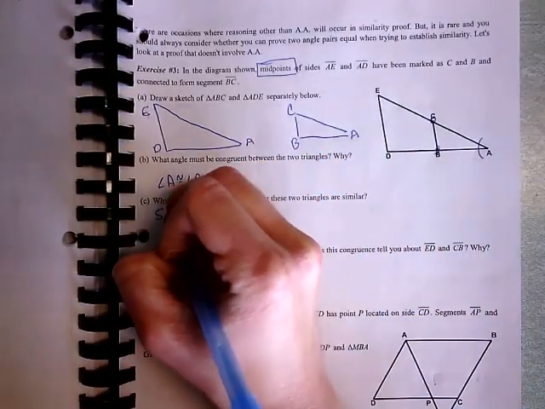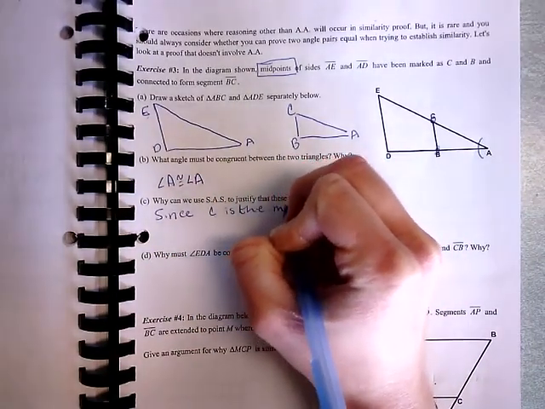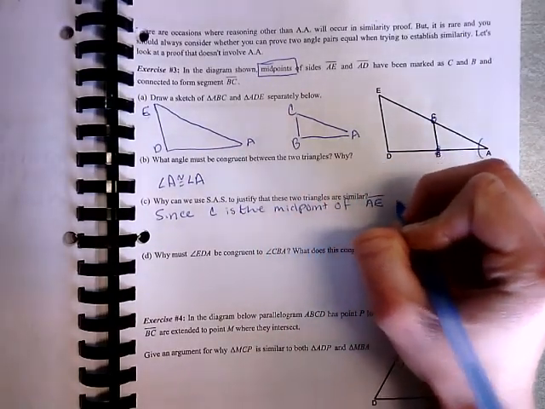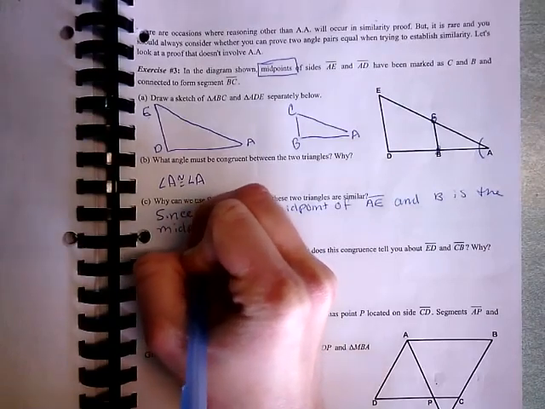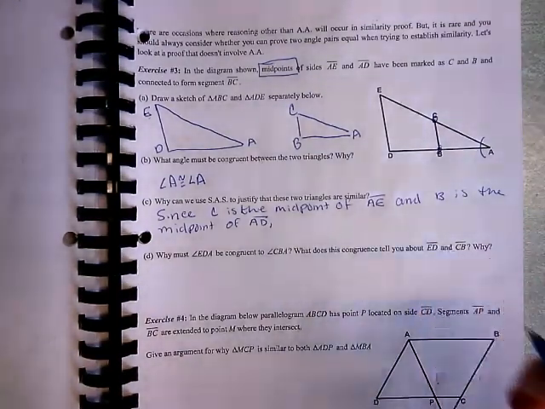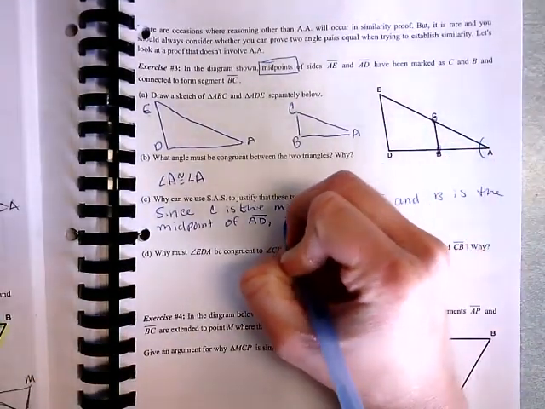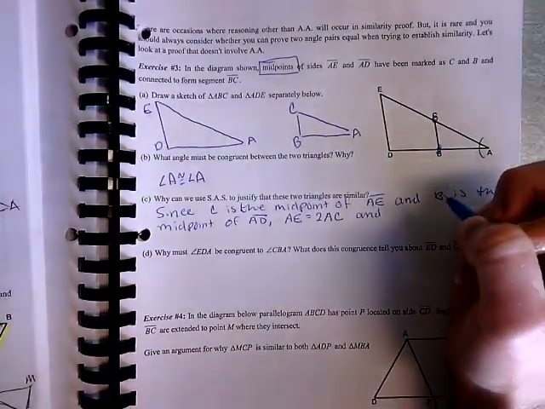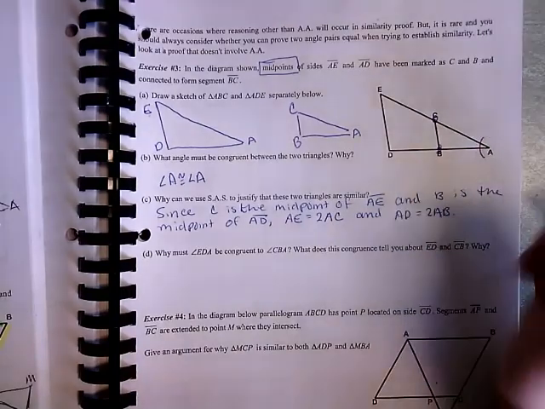Well, since C is the midpoint of AE and B is the midpoint of AD, the length of AE is equal to twice the length of AC, and AD is equal to twice the length of AB.